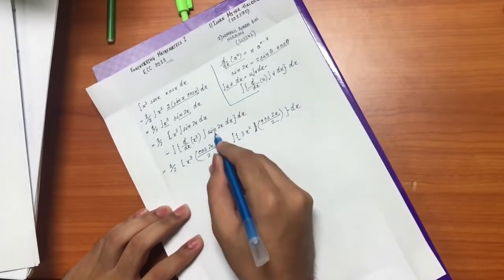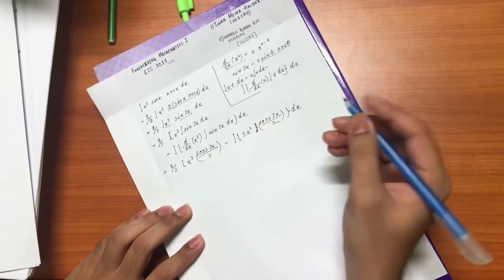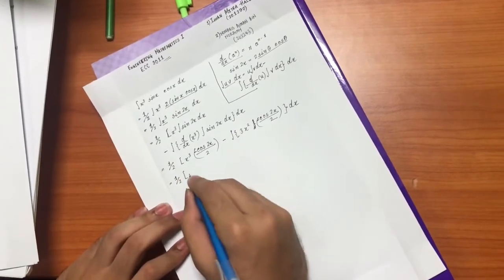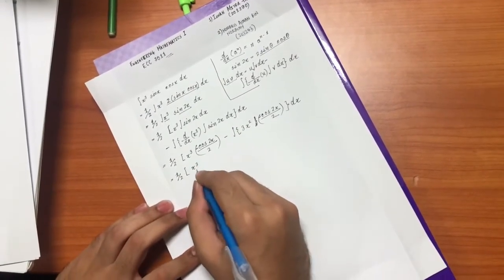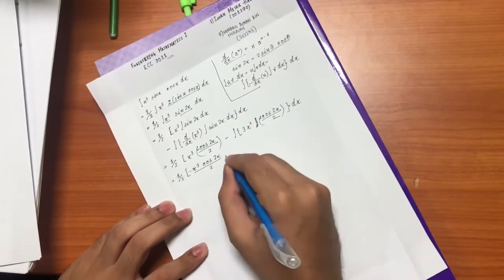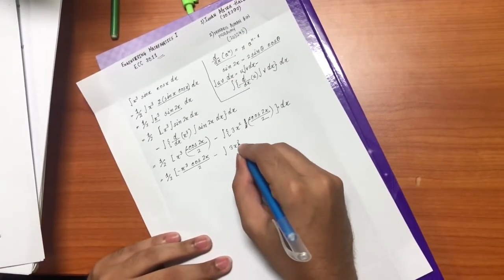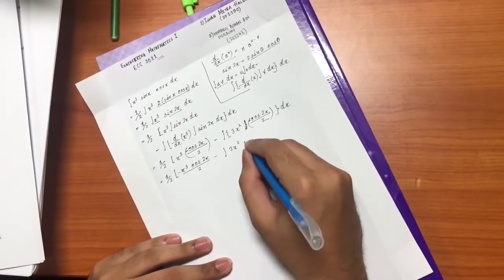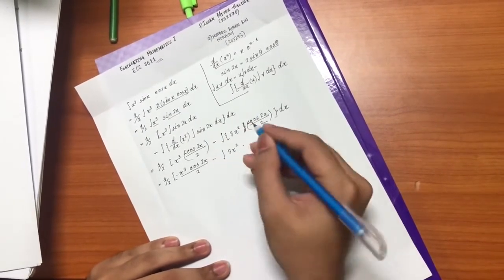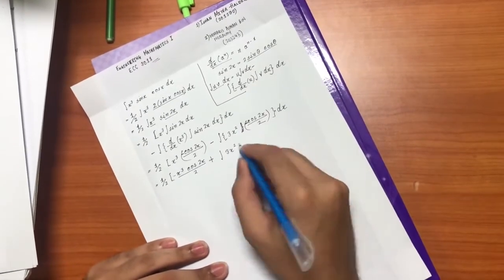But for sin x, there will be an extra minus in front of cos. See this minus and this minus, as we all know, negative and negative actually makes positive.